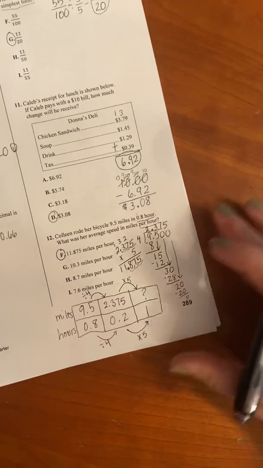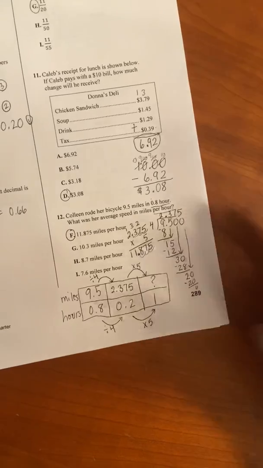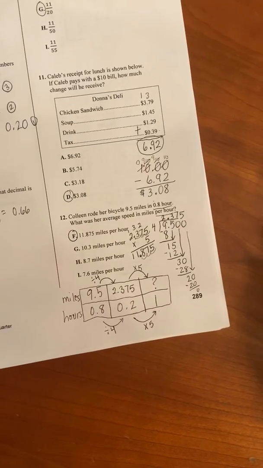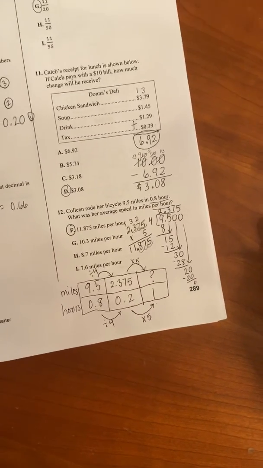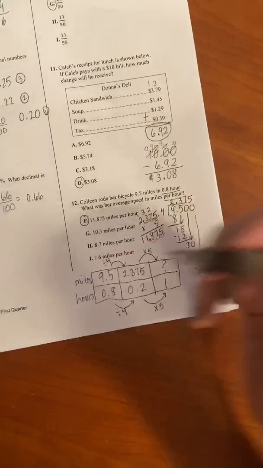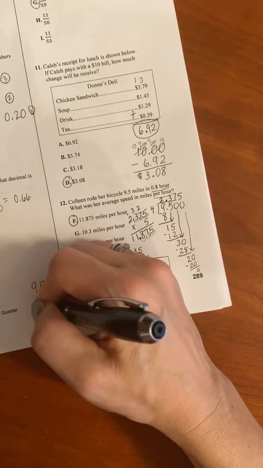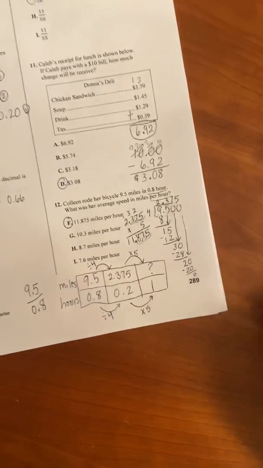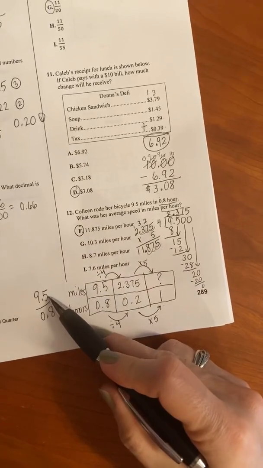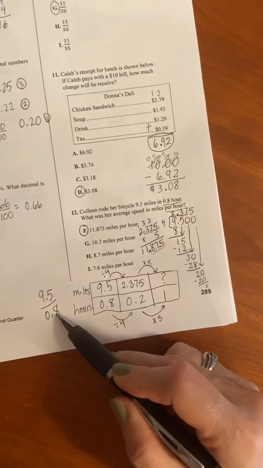So now a quick way, and just another tip as to how you could do this. If you had set this up as a ratio or a rate, it would be 9.5 miles in 0.8 of an hour. So this is miles per hour.